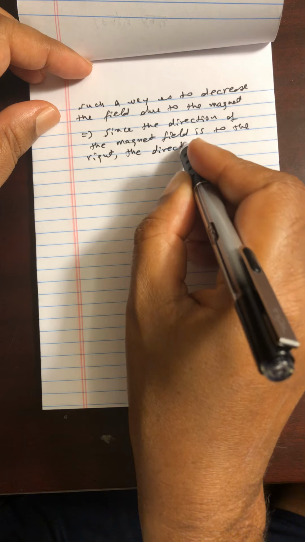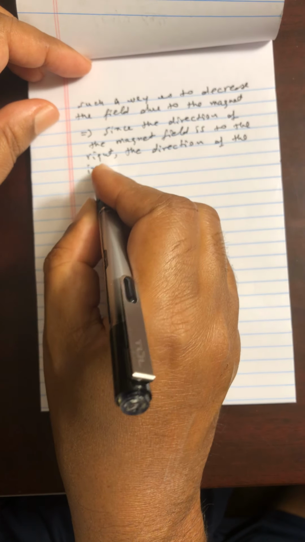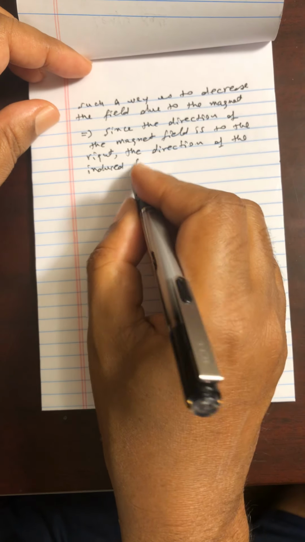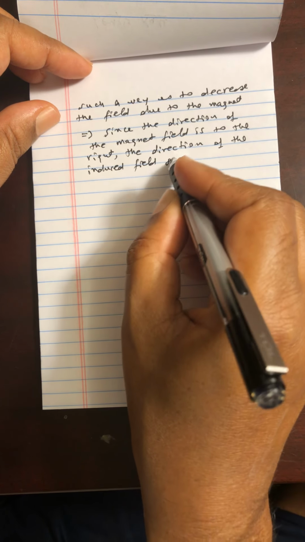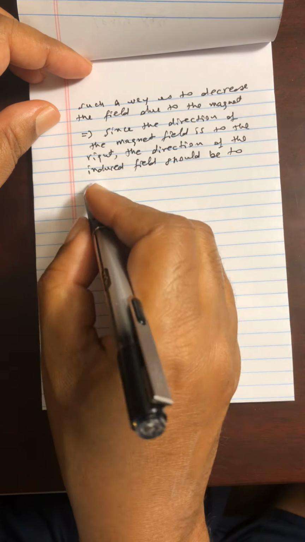The direction of the induced field should be to the left, to oppose it.